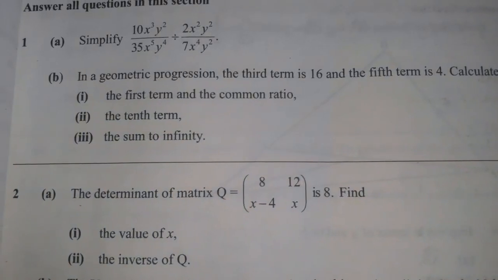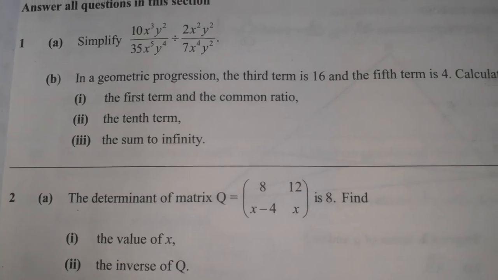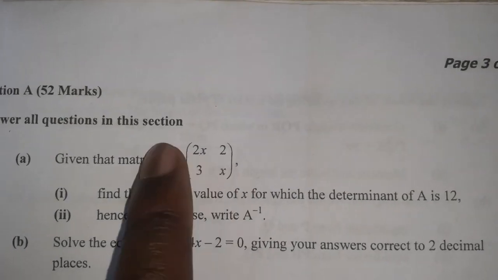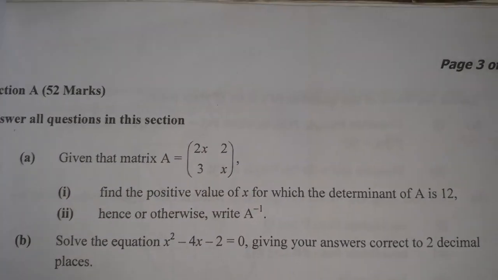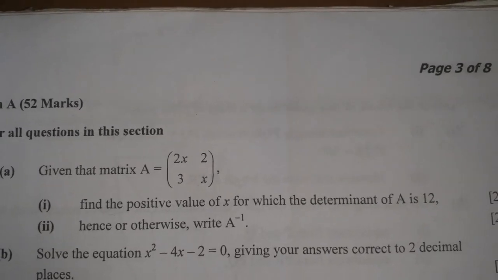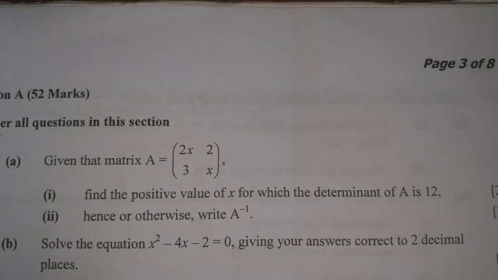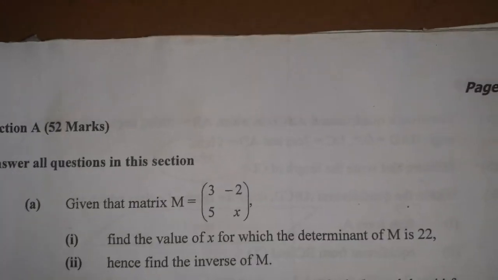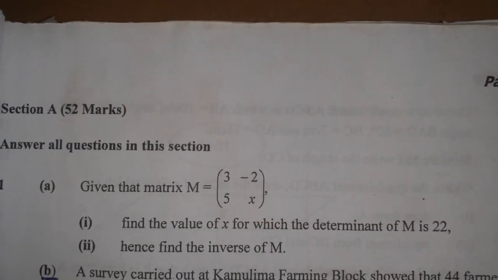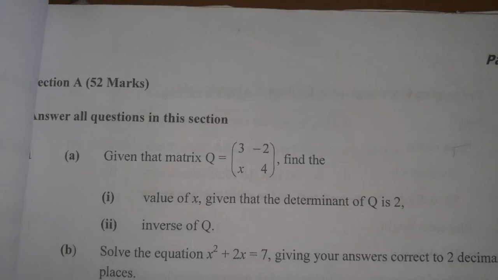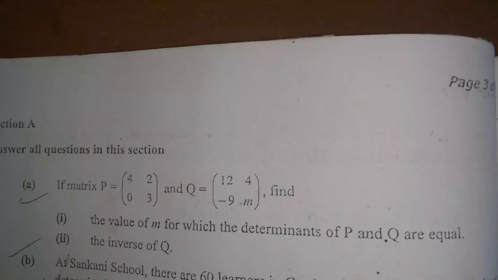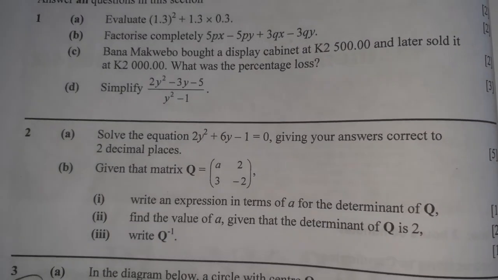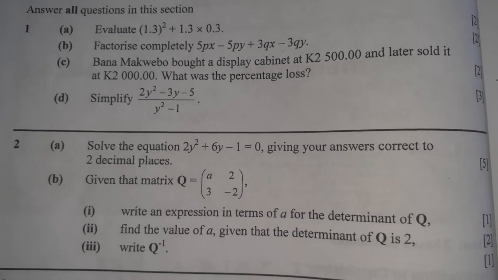There's also this one here, 2a. Just do that. I'm sure you know that x multiplied by 2x gives you 2x squared. So we go to the next, this one here. There's another one here, and also another one here. This is 2016. This one is the same as one of the examples that I gave you. Here is the last one, question 2b. That's the last one. Thank you very much.